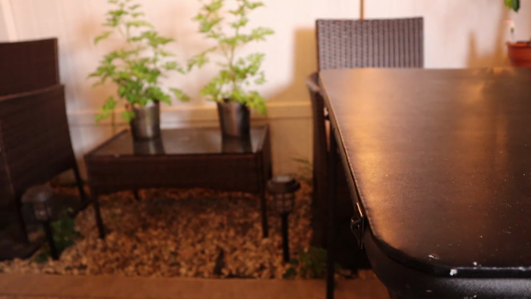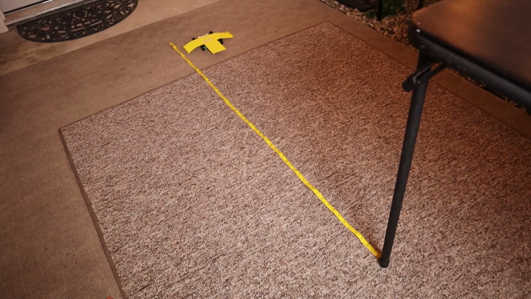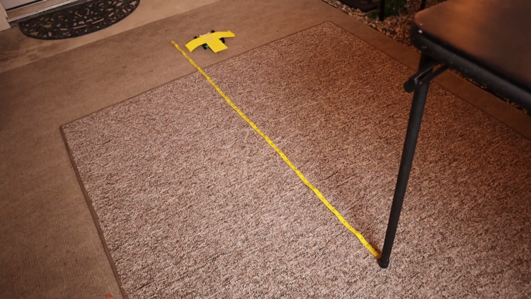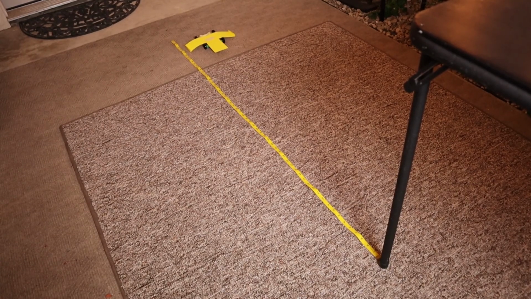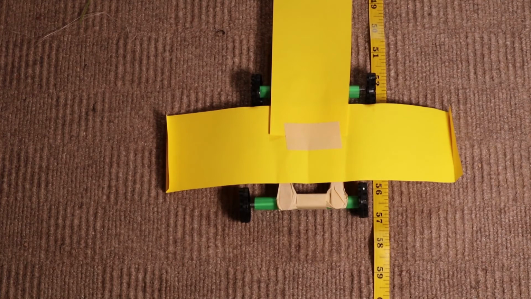Okay everyone, don't forget to measure the distance traveled. You start the measurement at the front of the table and you end the measurement at the front of the airplane. During this test, the airplane successfully traveled 57 inches.